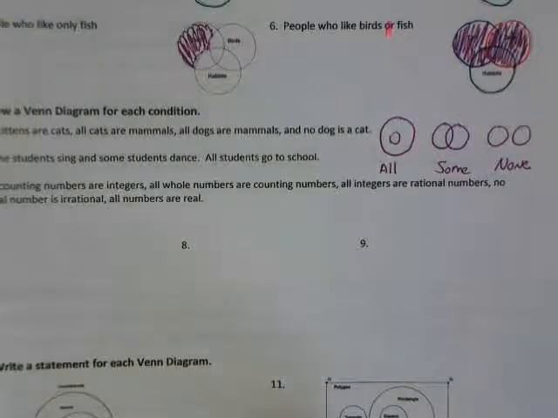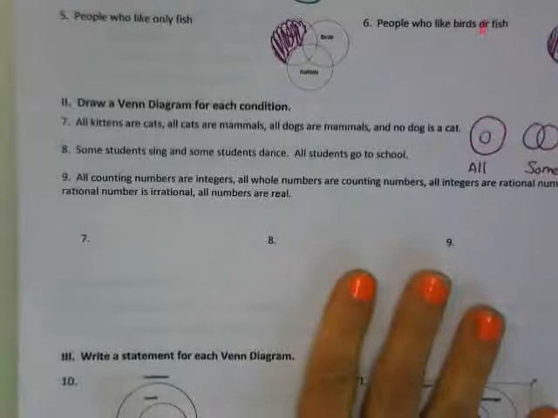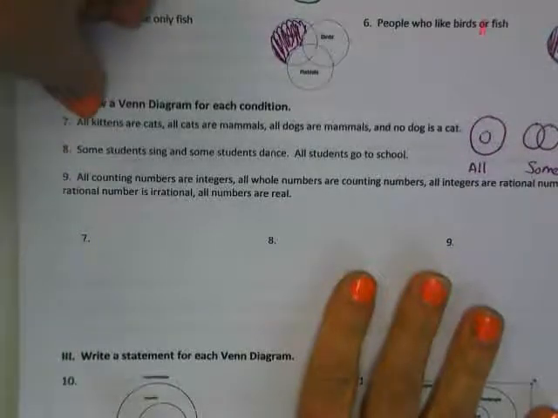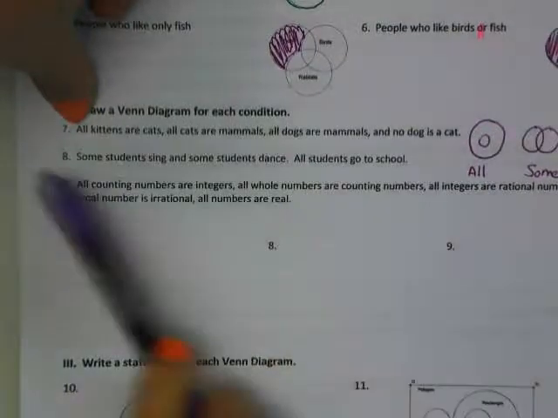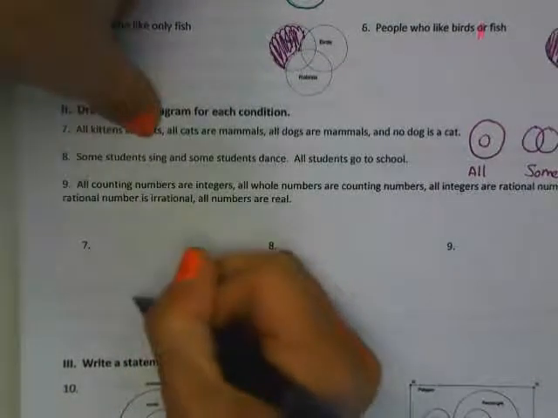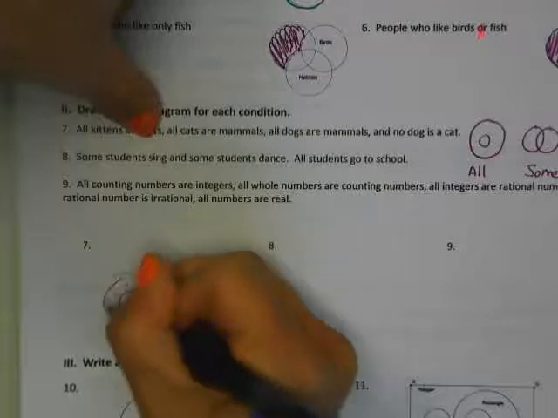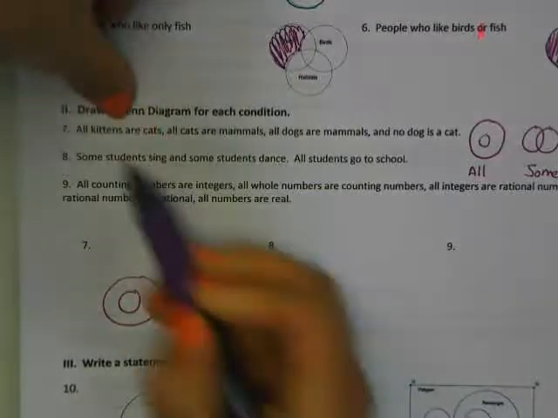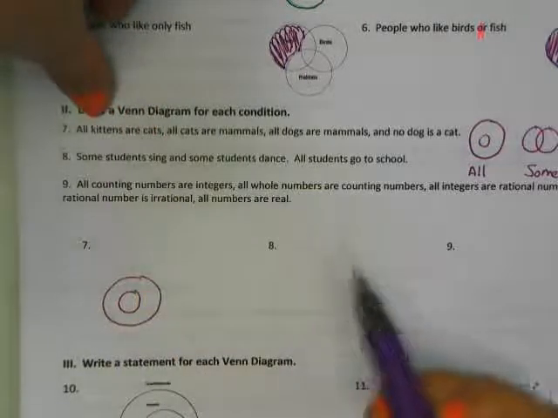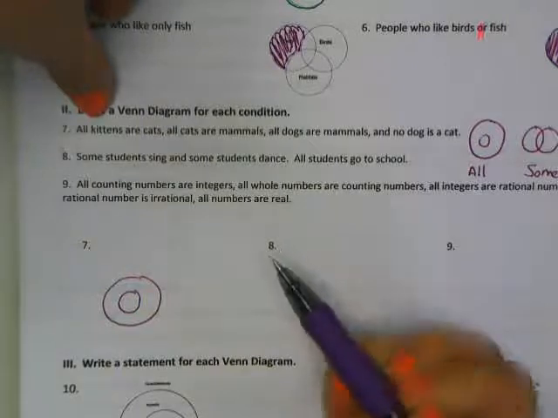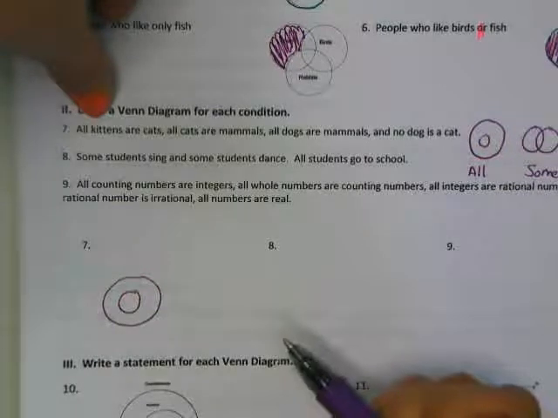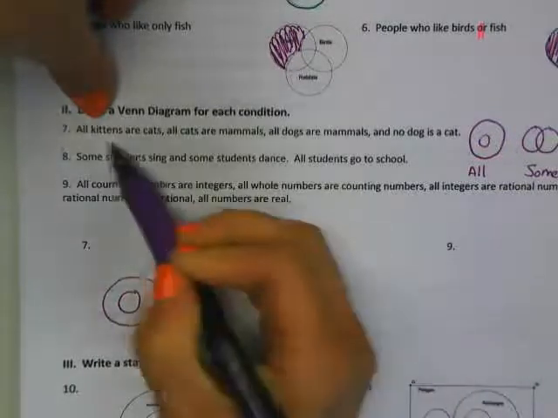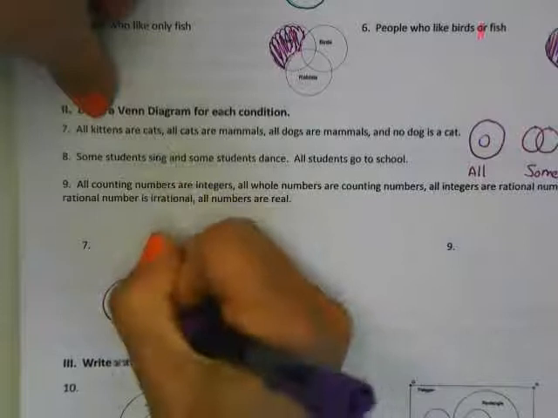Alright, so what you're going to do is start with the first statement and work your way out. It says, all kittens are cats. So we know we need a set inside of a circle. Now, you ask yourself, who is the smaller set? Who's the subset? Are all kittens cats or are all cats kittens? So kittens is a subset of cat. And we're going to abbreviate with a K and a C.